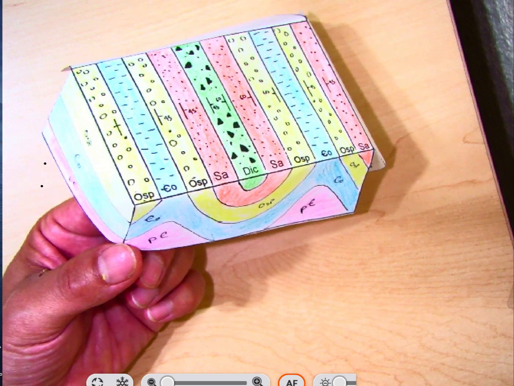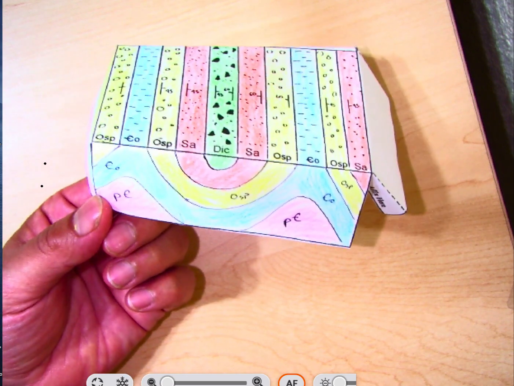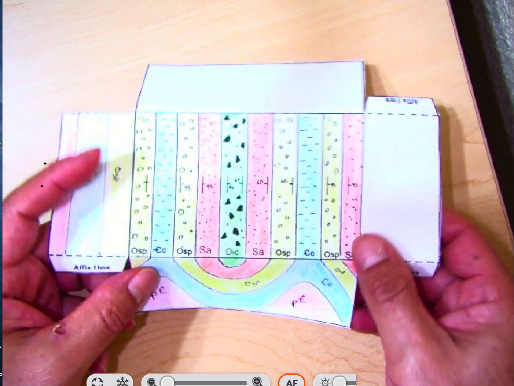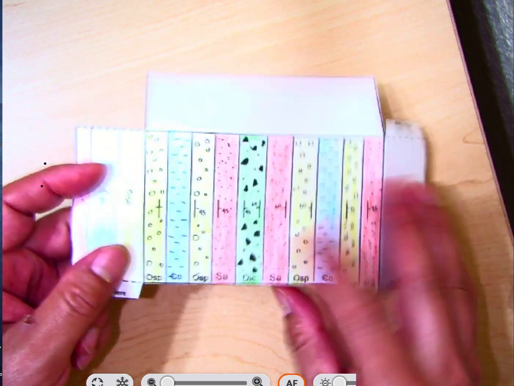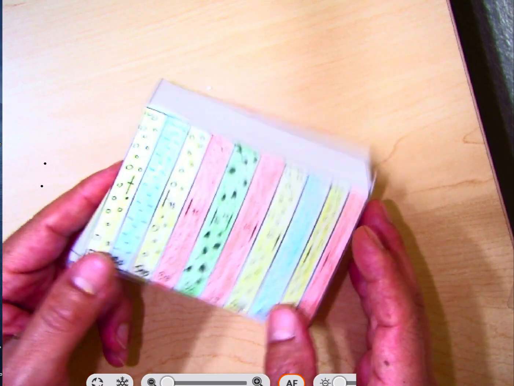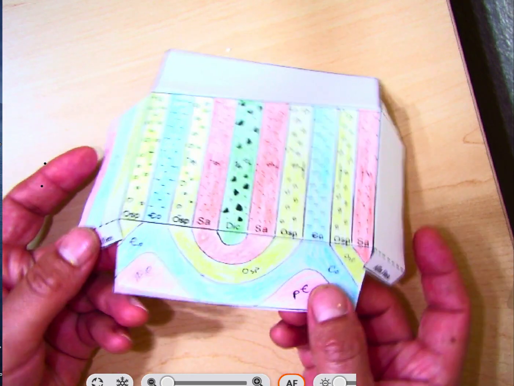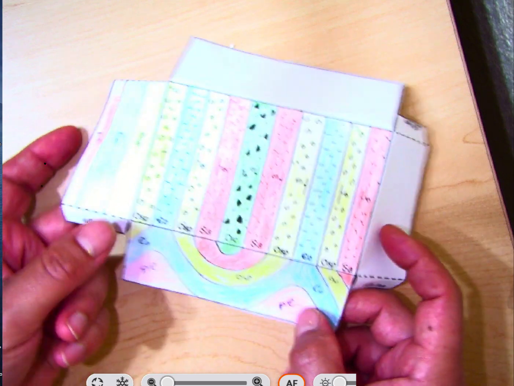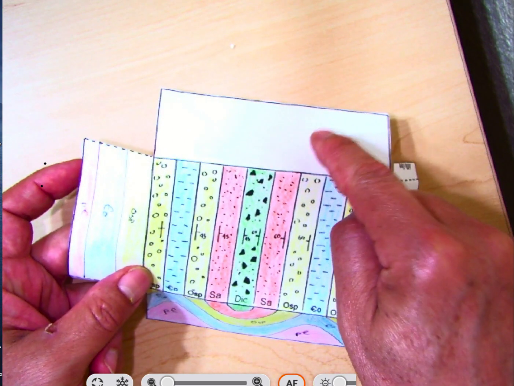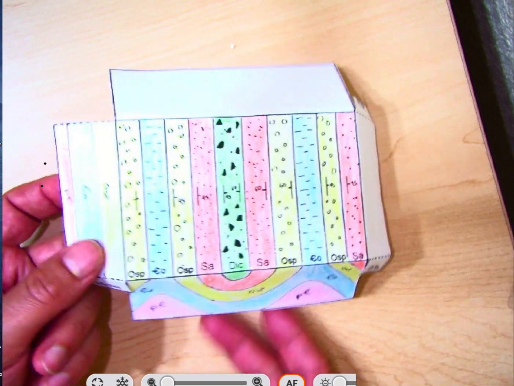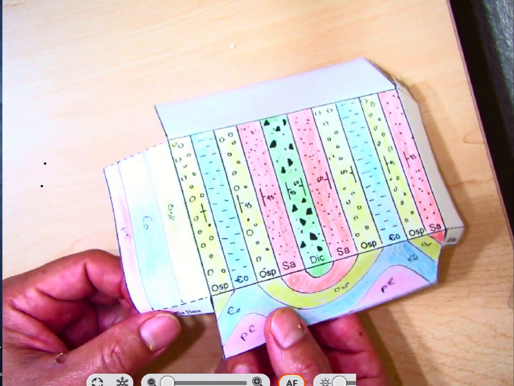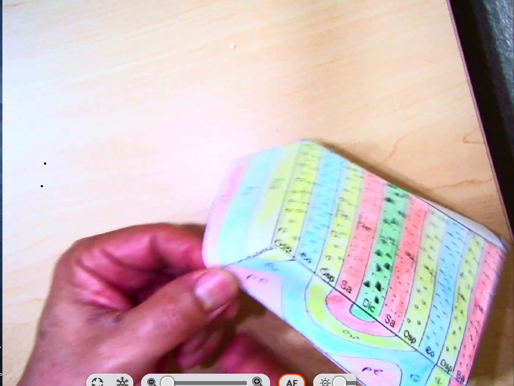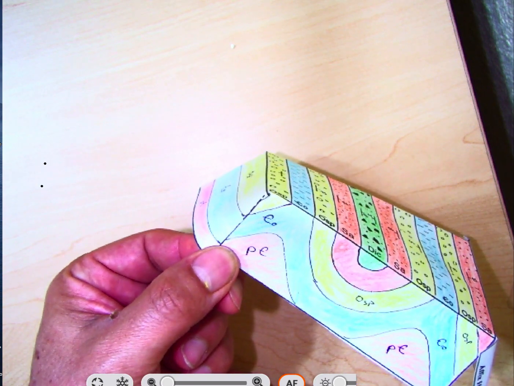So now you can see that I finished my block model. I cut it out right along the margins, and then you have to fold along these creases to make the block model. And then I've done the geology on one structure section, this front side. Your job will be to finish the geology on this back side here. And then I've done one of the side faces as well.